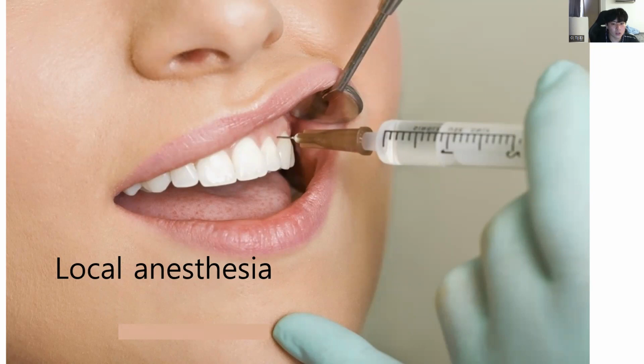There are several techniques to achieve numbness of the tooth, including infiltration, where an injection containing local anesthetics is delivered into the gum near the root tip of the tooth to be extracted. This allows the local anesthetic to penetrate through the bone, eventually reaching the nerve bundle of the tooth to be extracted.